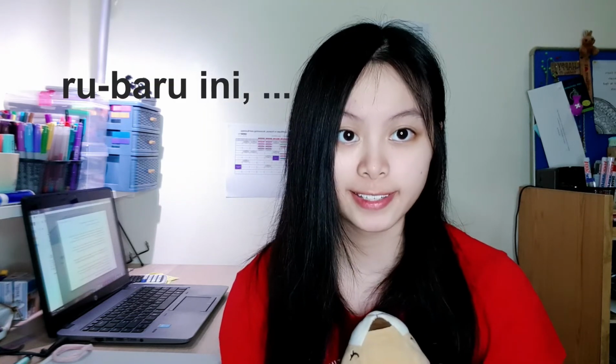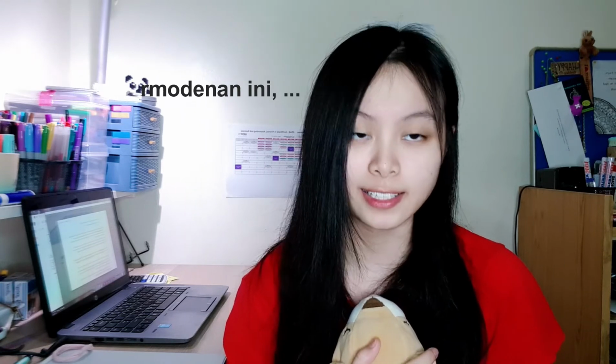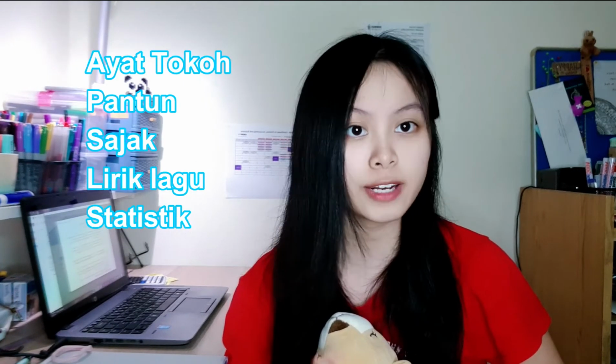I write my pendahuluan with two ways. For the short karangan, I usually start off with baru-baru ini. And for the longer karangan, I will start off with masa berlalu, zaman beredar, full stop, dalam era permodernan ini. Although this is a very common way of writing your pendahuluan, trust me, you can still get A+ with it. In fact, I don't really like to start off my pendahuluan with ayat tokoh, pantun, sajak, lyrics lagu, or maybe statistics, because I'm very lazy to read and remember all those extra stuff since it doesn't really affect my marks. But there's nothing wrong if you want to start off that way.